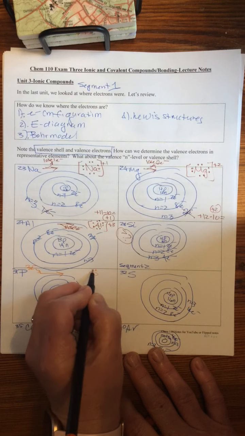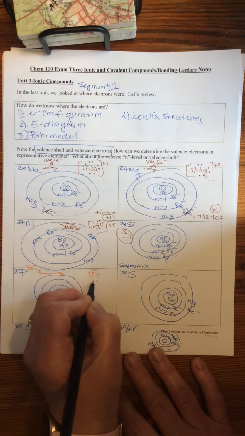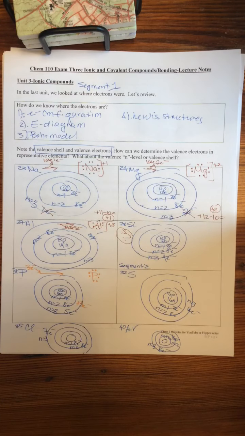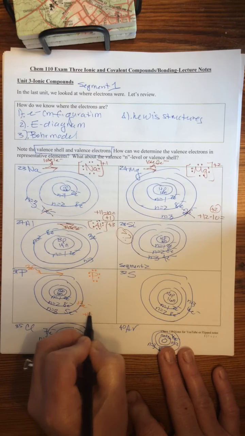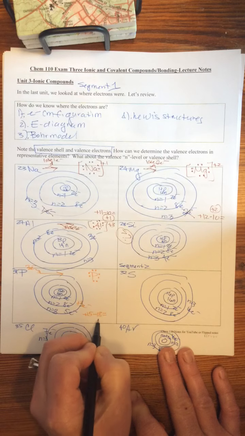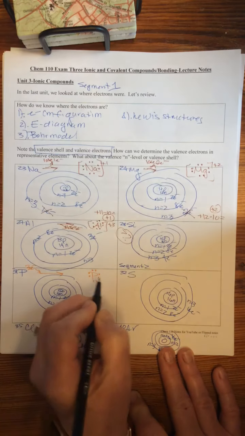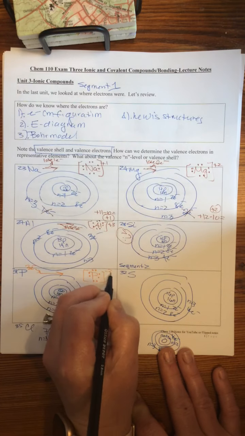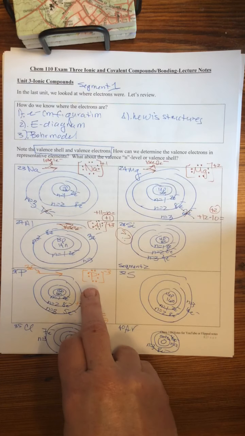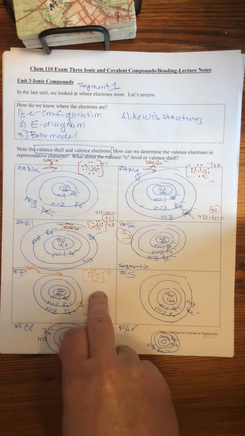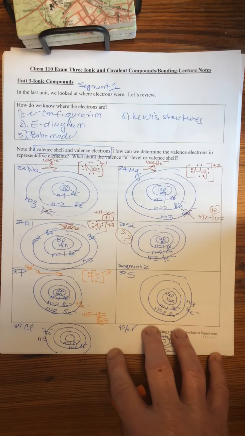So phosphorus will have 8 valence electrons. And now we have 3 additional electrons. 15 protons plus 18 electrons gives us a 3 minus charge. So what we end up with is phosphorus with 8 valence electrons with a negative 3 charge.